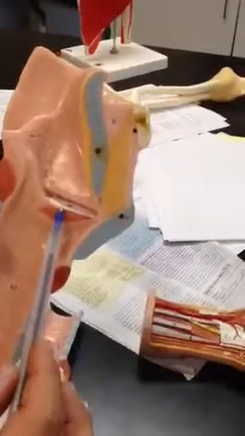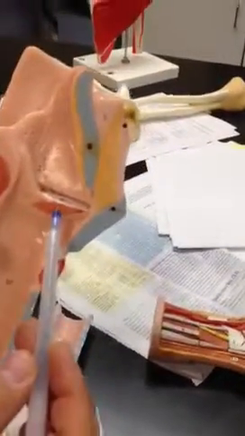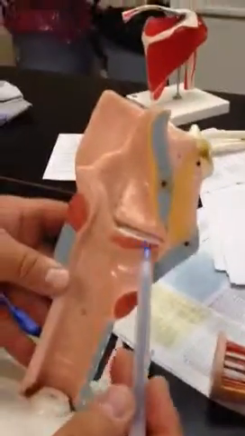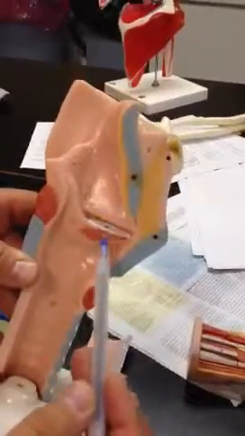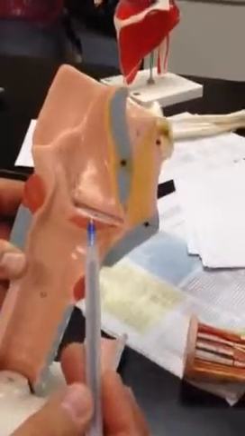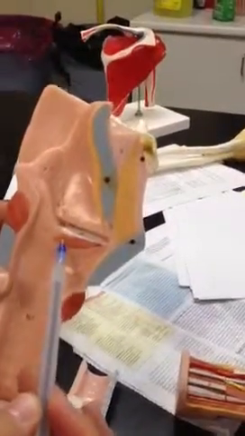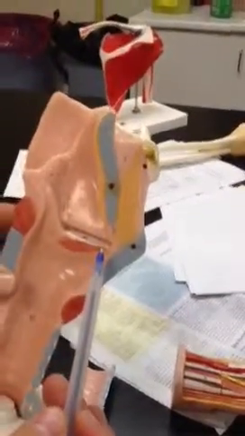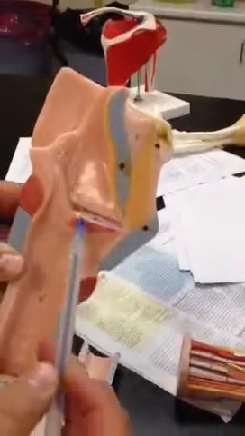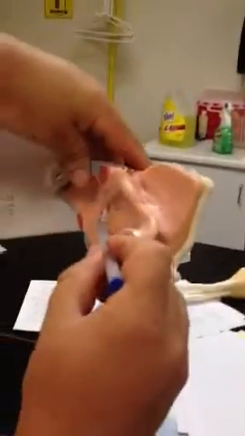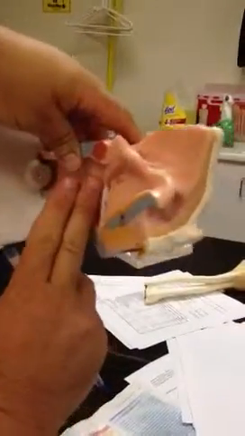Are those muscle fibers right there? That's the vocalis muscle. The vocal ligament and then the vocalis muscle make up the vocal fold. If you were looking down like this, the vocal ligaments would be the two closest things coming together.